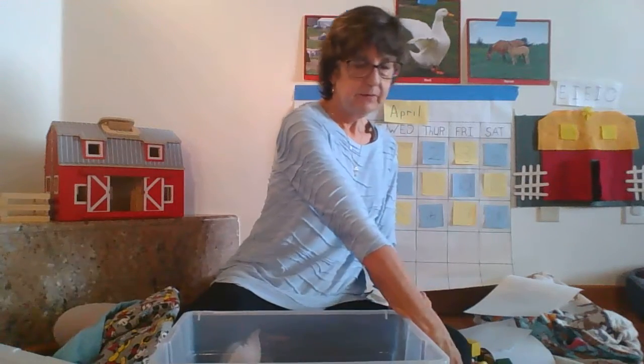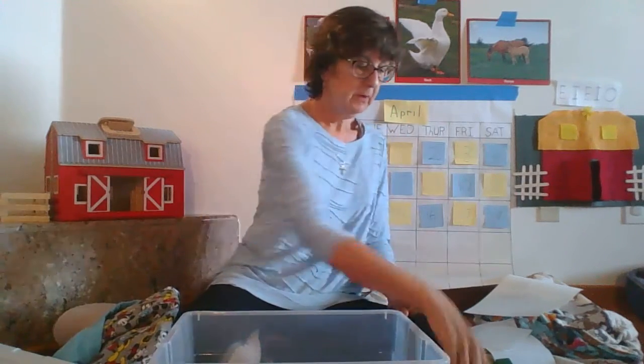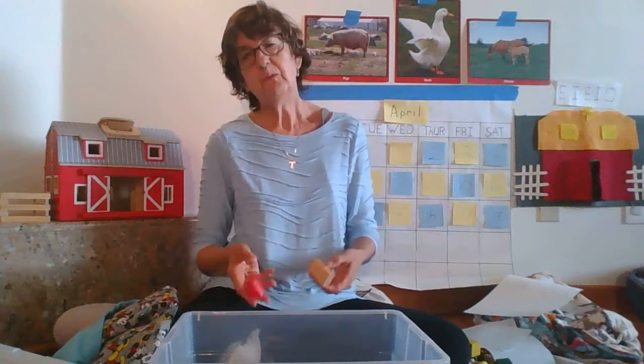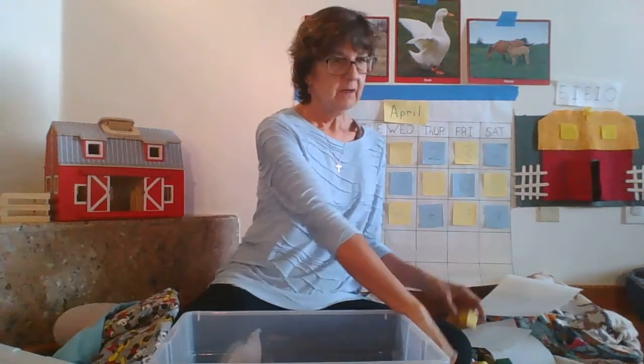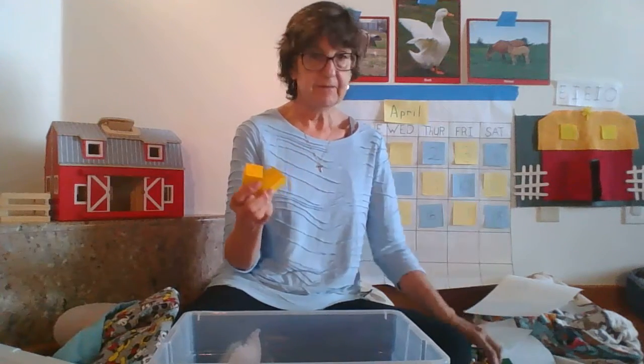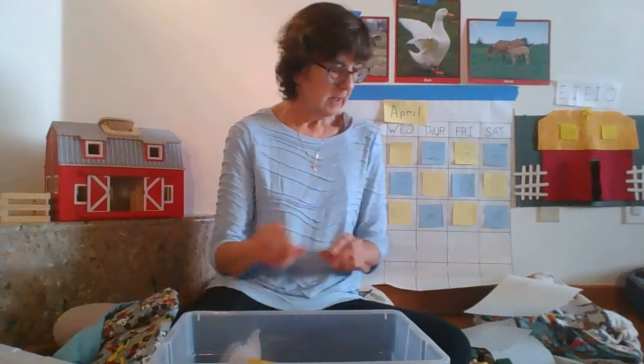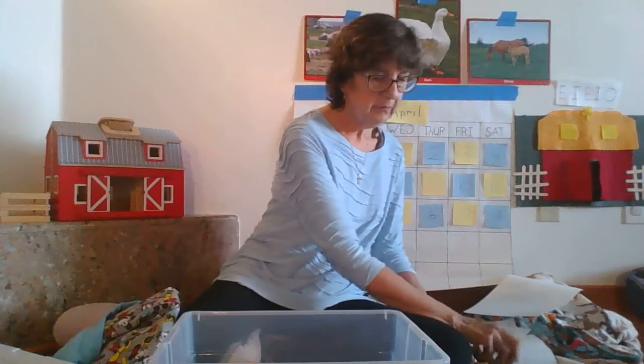I'll put in 2, you put in 2. So let them count. 1, 2, and then your turn. 1, 2. Or let's put in all the yellow ones. Great way to start identifying colors. And then you can look for all the green ones.